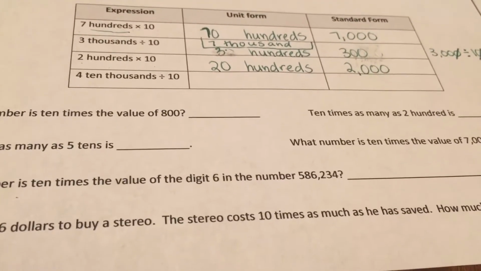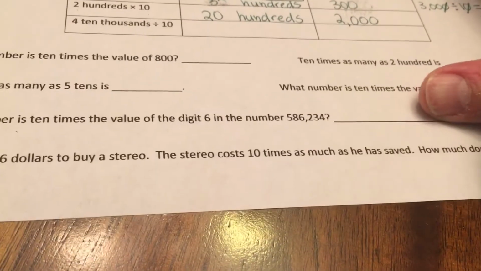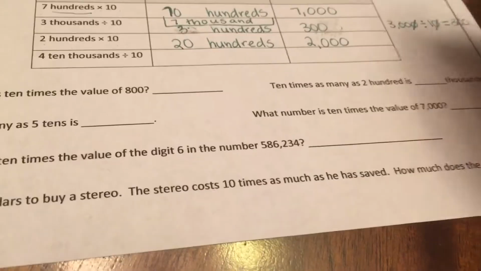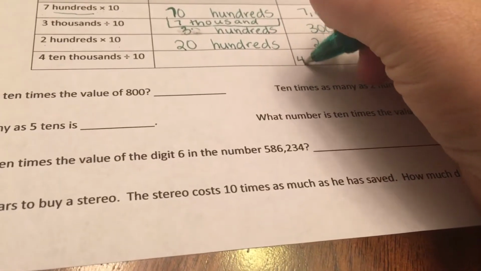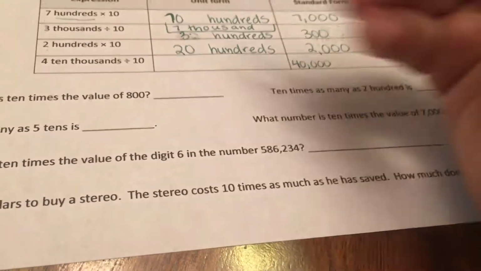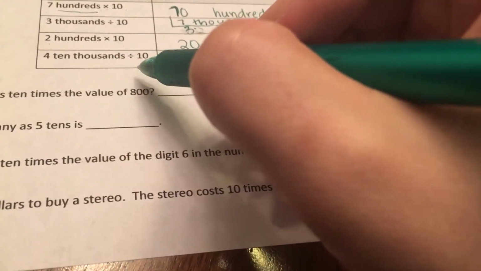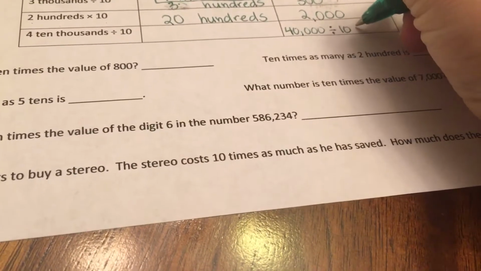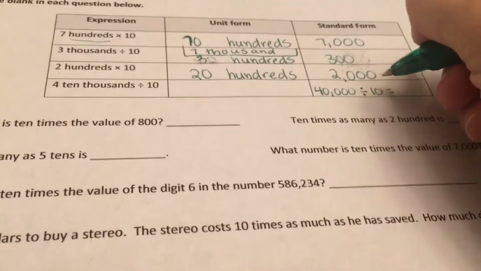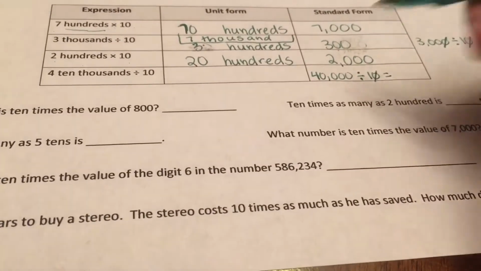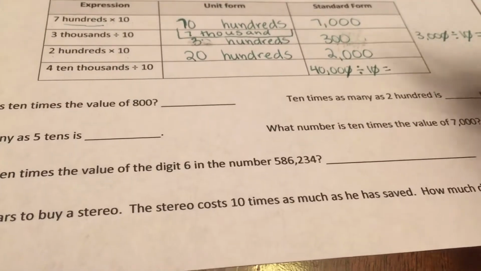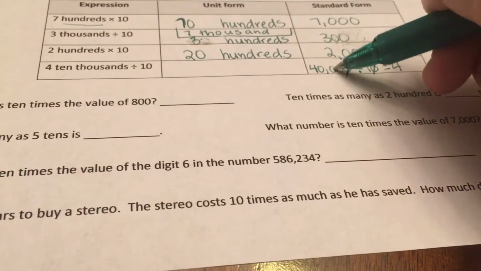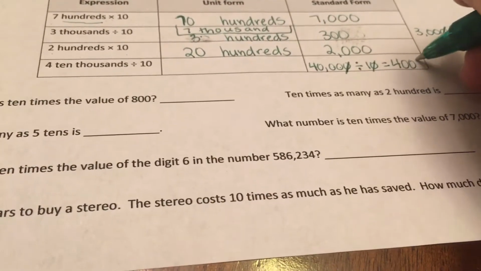Now we have 4 10,000s divided by 10. So over here on the side, I'm going to write 40,000, because 4 10,000s is equal to 40,000, divided by 10. I'm going to use my zeros trick. Take the 0 off, take the 0 off. Now you're left with 4 and 1, 2, 3 zeros.